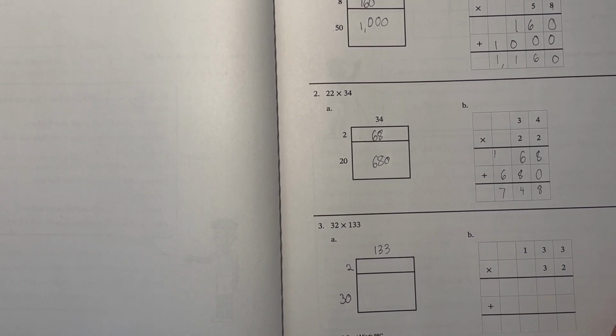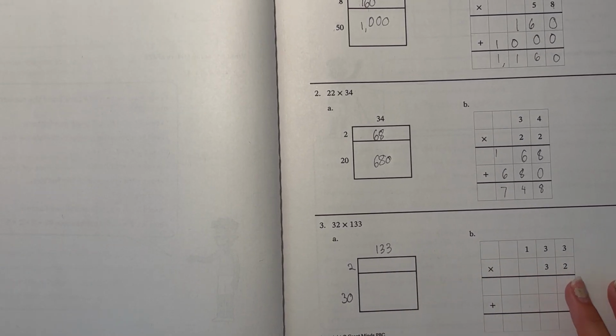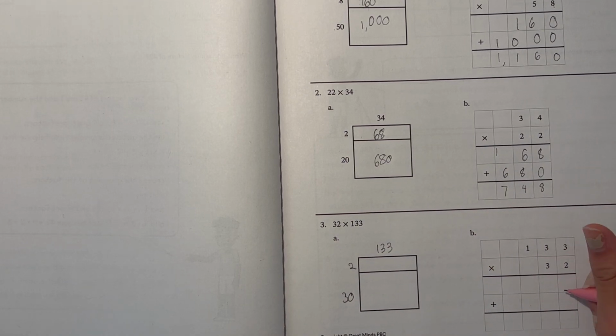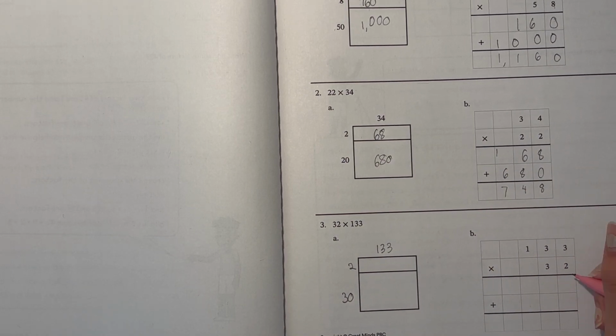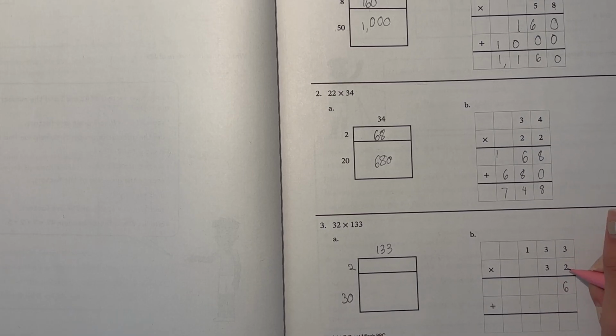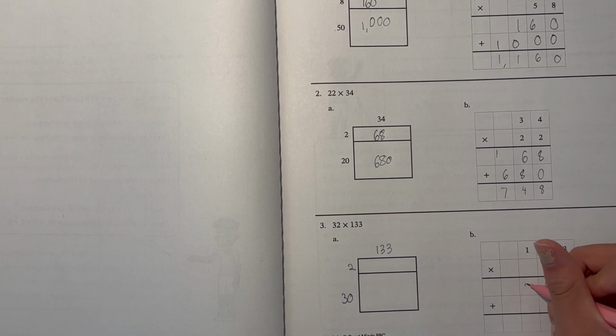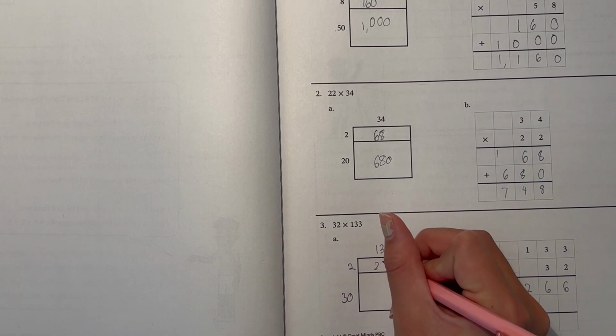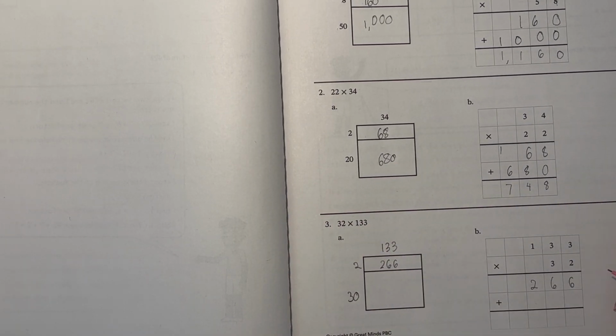Okay, so now we're just gonna do it right here because it's the same thing. So 2 times 3 is 6, 2 times 3 is 6, and then 2 times 1 is 2. So the answer to this box is 266.